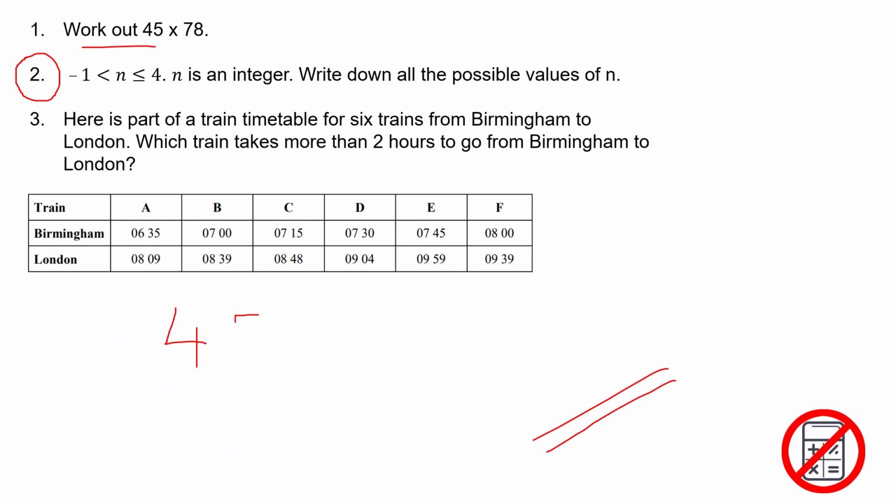Starting with question 1: work out 45 times 78. So I'm going to write 45 multiplied by 78, using our column method for multiplication. Here's the process. 8 times 5 is 40, so 0, and record that extra 4 tens. 8 times 4 is 32, plus the 4 makes 36. Apologies about that. So 36. I'm now going to put a placeholder.